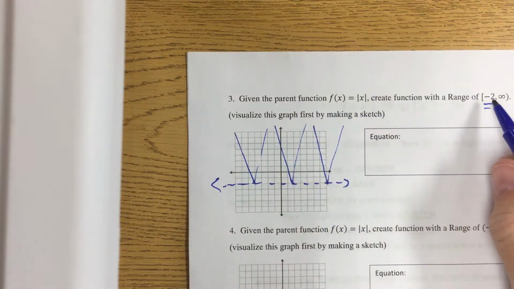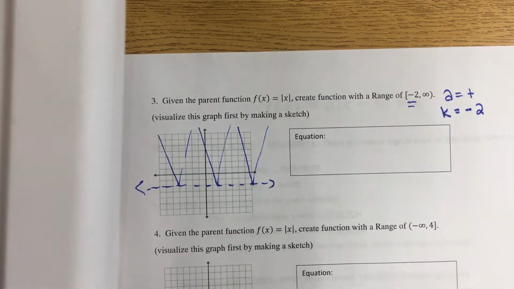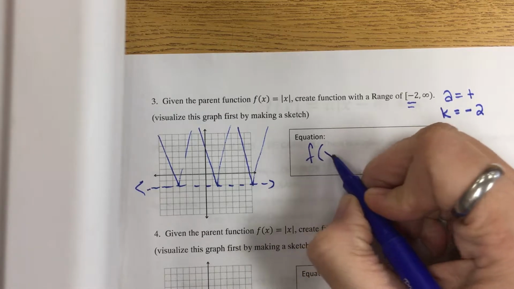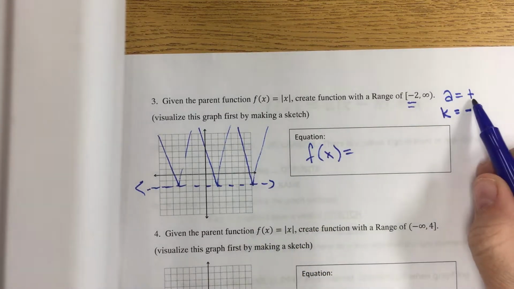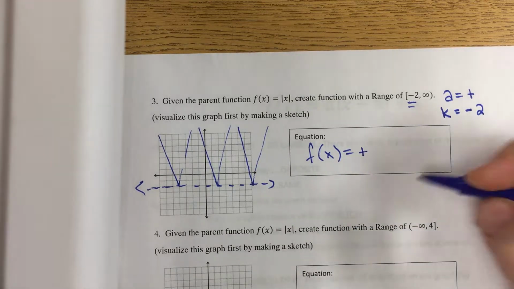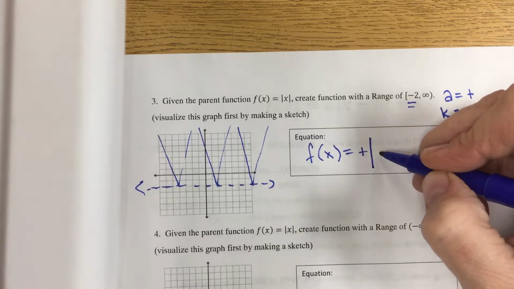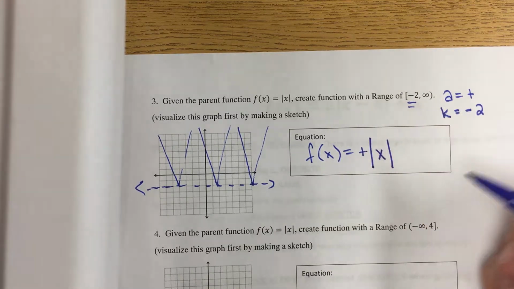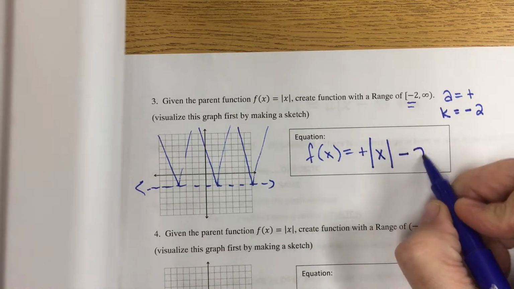What we know from just this information that we're given is that f of x equals, it would be a positive a value because it would be going up. So you don't normally write the plus there, but we're just going to do it for this time. x, because it didn't say anything about left or right, and then we subtract 2.